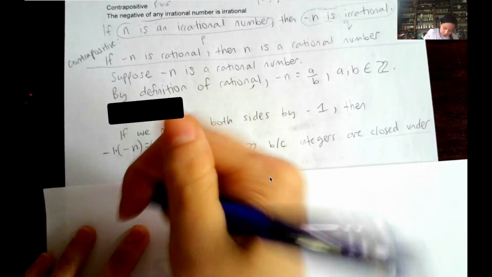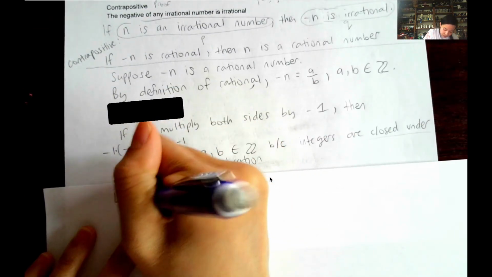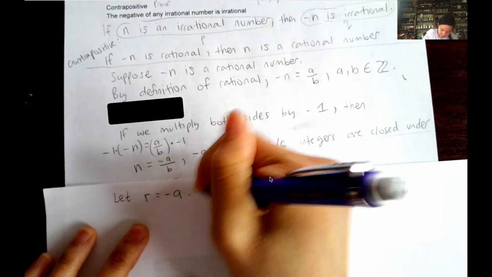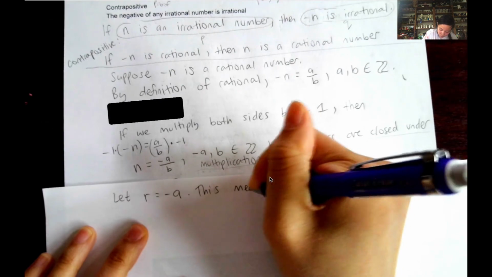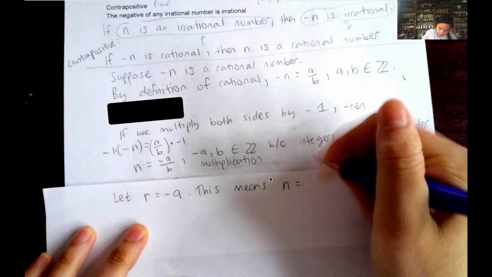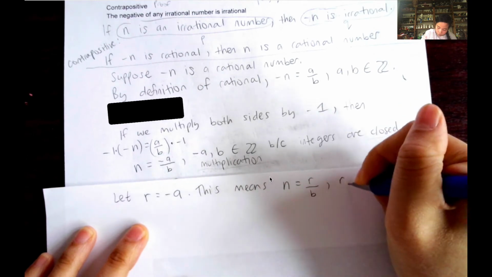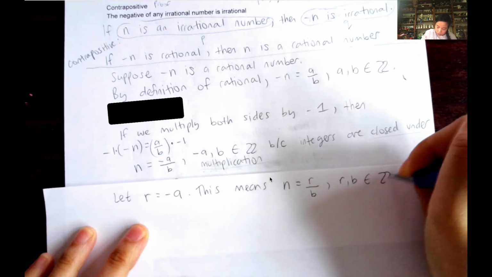So now we can say, let r equal -a. This means n equals r over b, where r and b are elements of the set of integers.